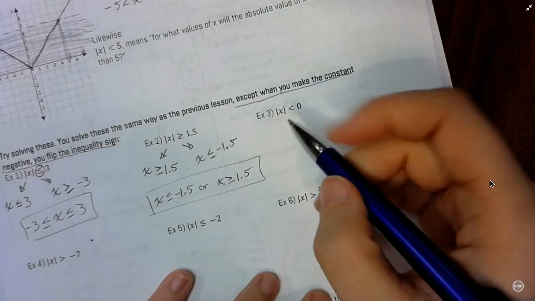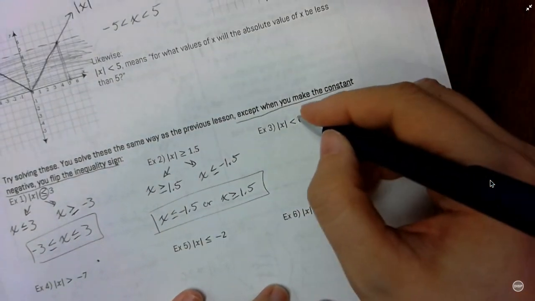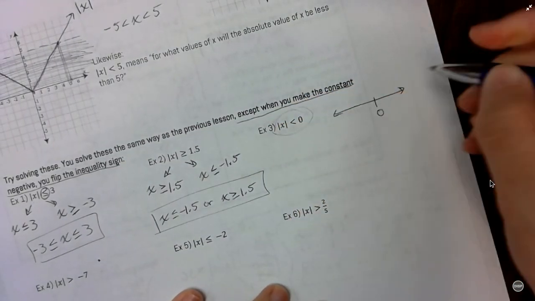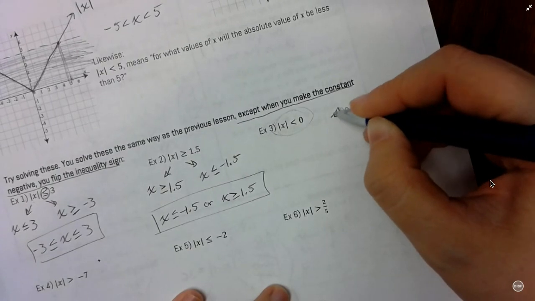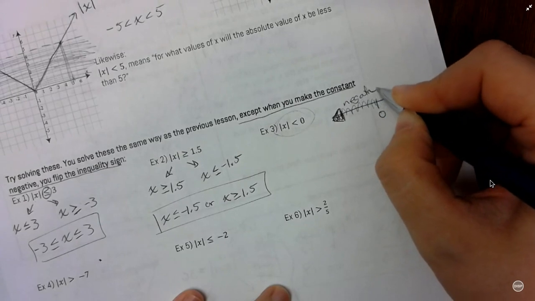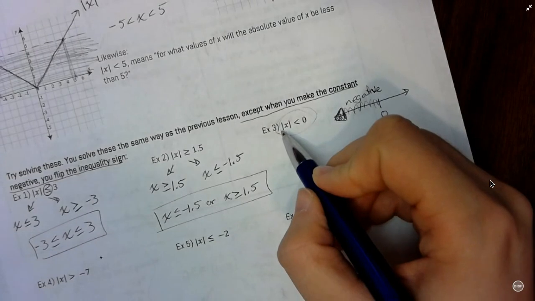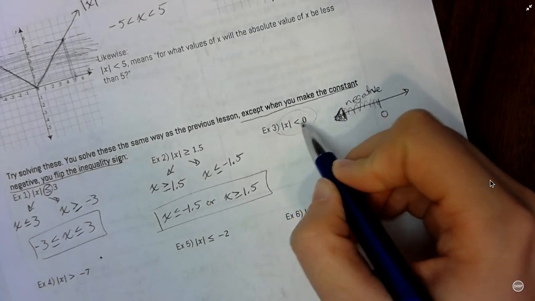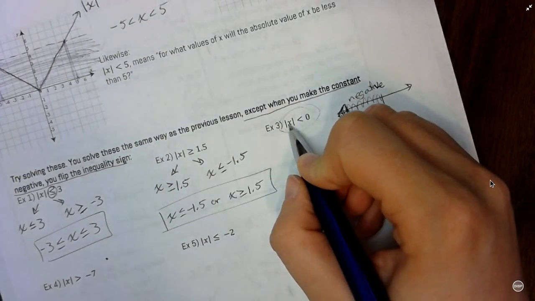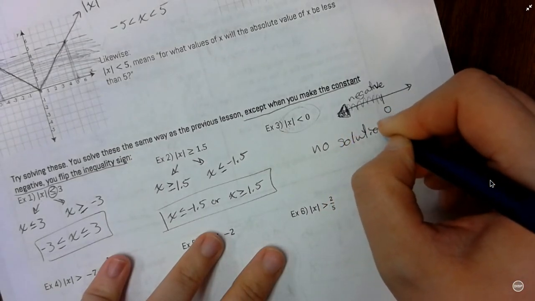Now number 3, the absolute value of x is less than 0. There's a bit of a trick here, because if I go less than 0, so let's see, here's 0. If I go less than 0, what kind of numbers are these? These are negative numbers. And remember, absolute values can't be negative. So by saying when is the absolute value less than 0, I'm really asking when is the absolute value going to be negative, and it's never going to be negative. So this is going to be no solution.